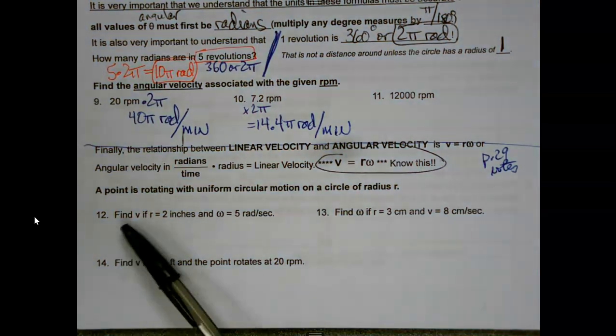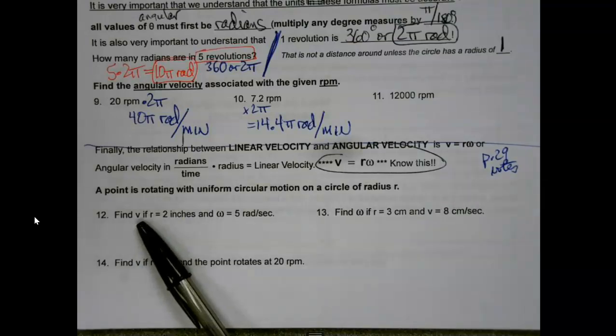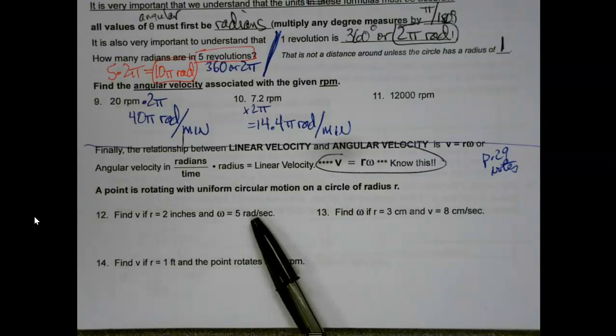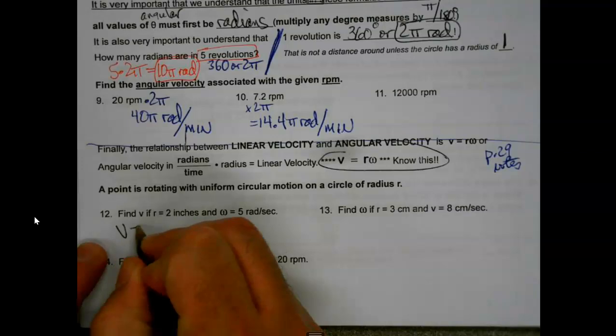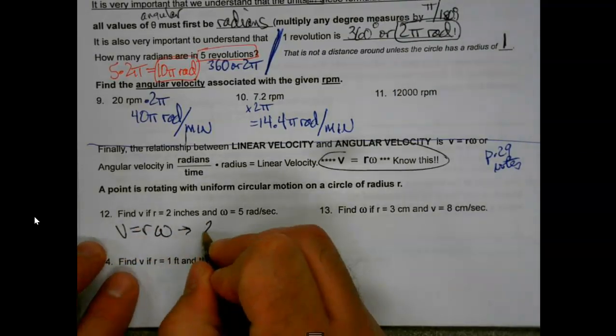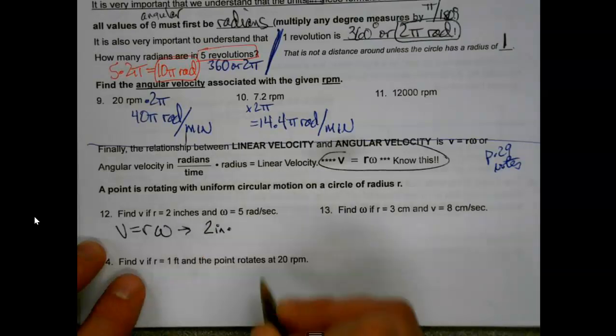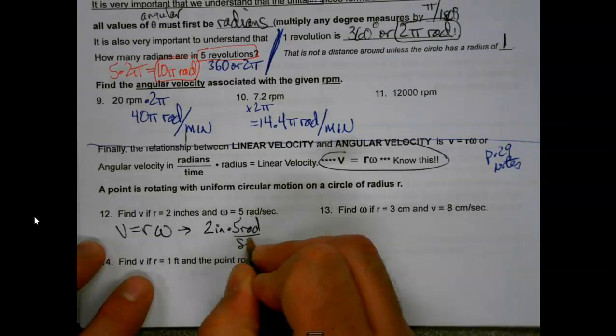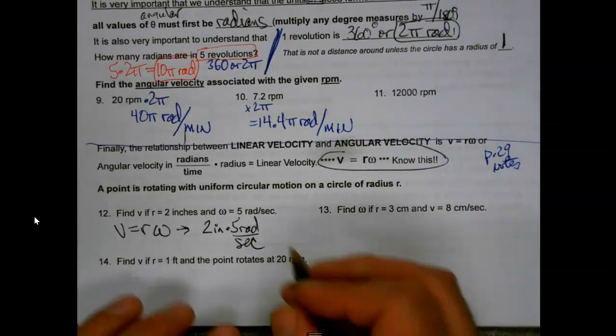So find the linear velocity, no radians. If the radius is 2 inches and the angular velocity is 5 radians per second. So if I just straight follow that, I got 2 inches times 5 radians per second.